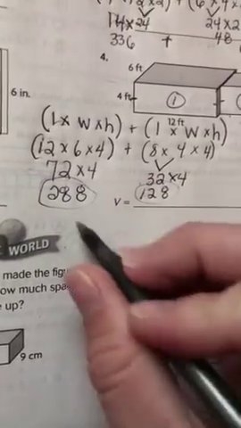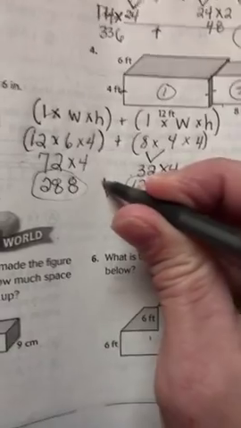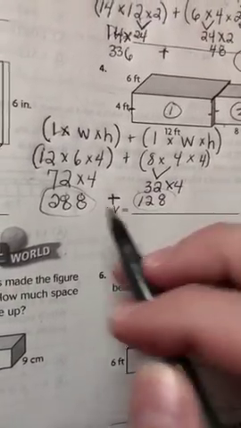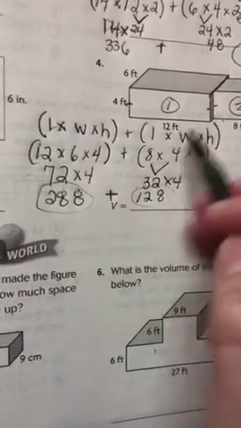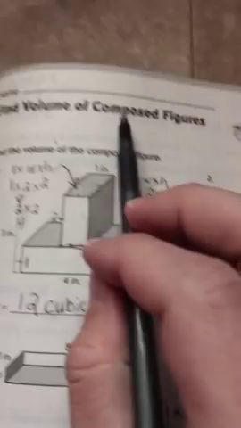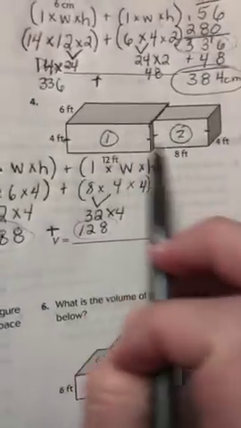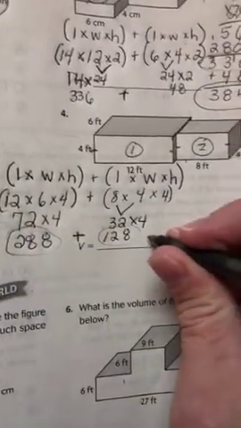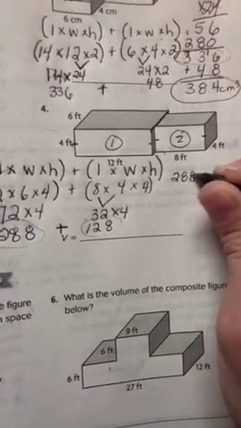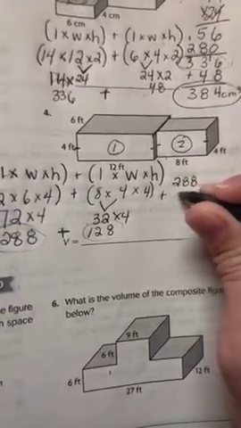What I need to do is take those 2 values, the 2 volumes of each of those rectangular prisms, and join them together so that I'm able to find the volume of the composed figure. Composed means put together. So if you need to rewrite them going vertically, don't stop, won't stop.